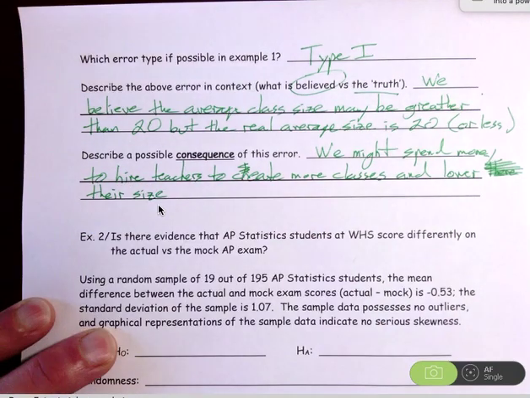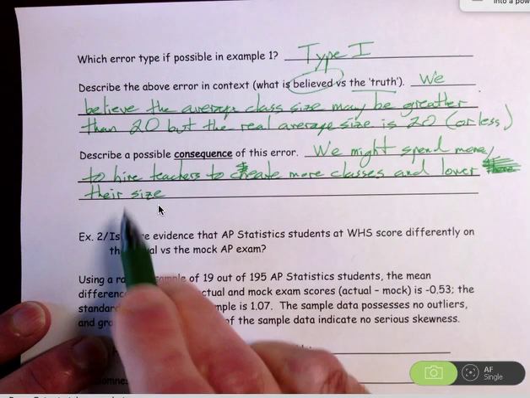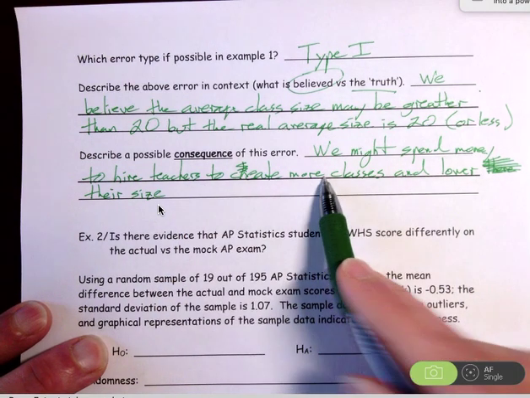So wait a second, if we think class sizes are on the bigger side, we might spend money to hire teachers to create more classes and lower the size.